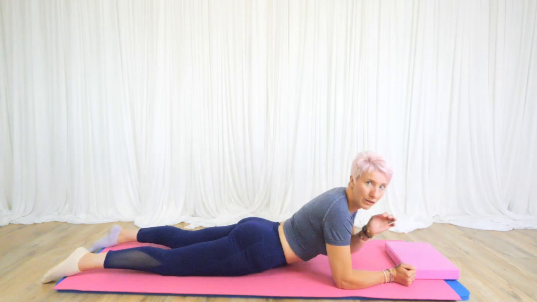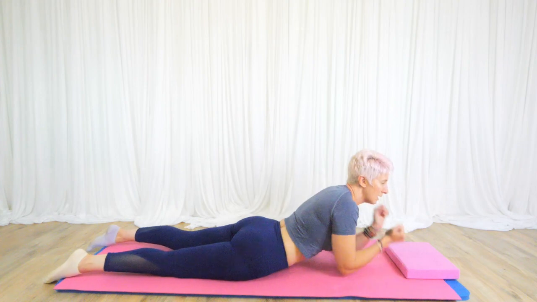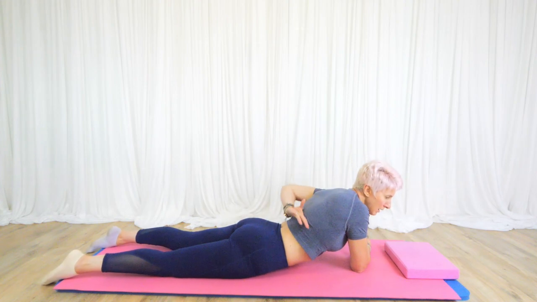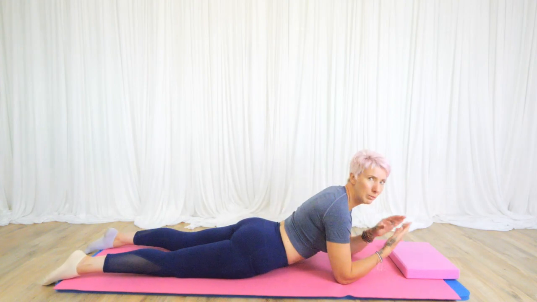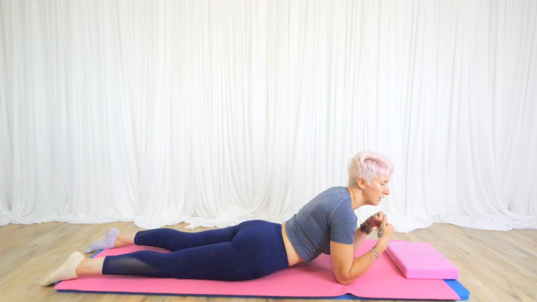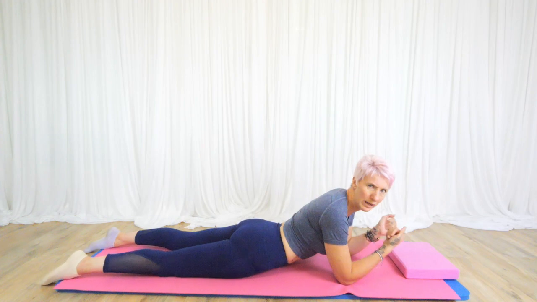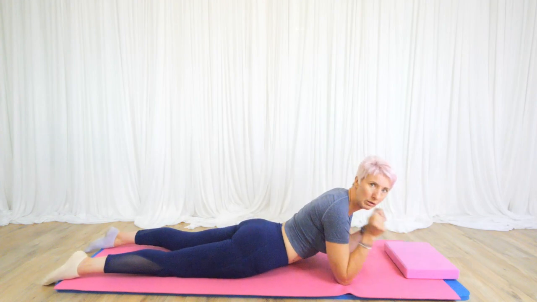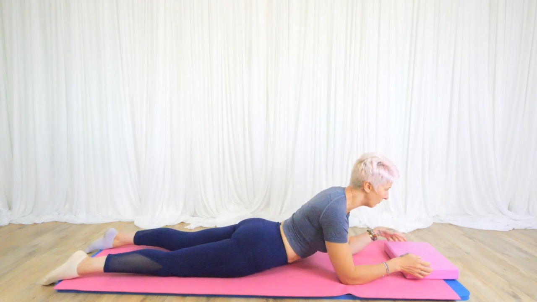Why I want you to really focus on those muscles that are just over here is because they tend to be a little bit inactive. Because our shoulders are always hunching up, they tend to be a little bit inactive, so we just want them to wake up a little bit, to pull your shoulder blades down your back. That's what they're there for.